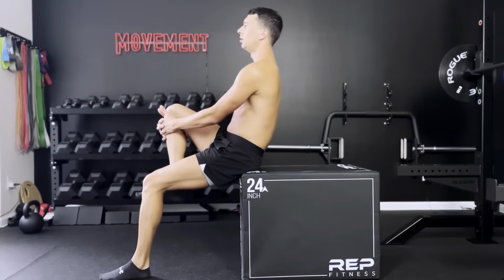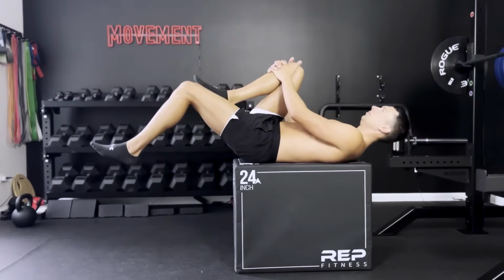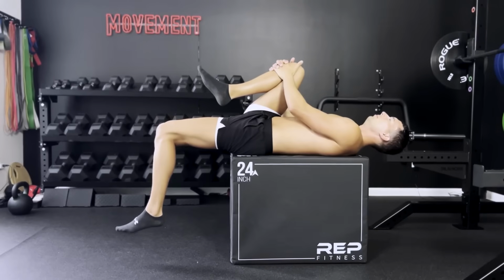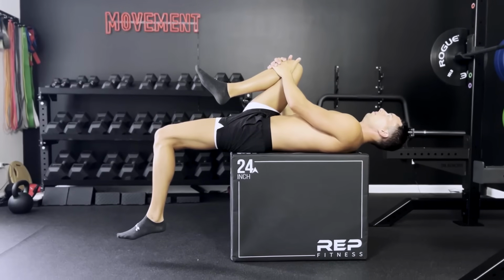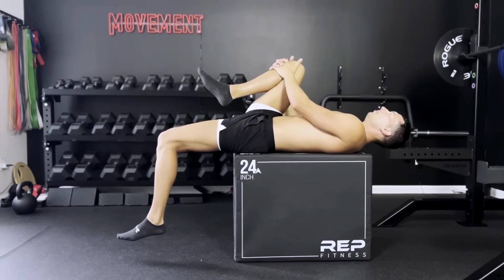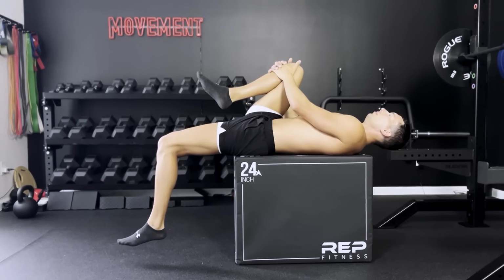And for this, you're gonna want to lay back onto a box or a bench while hugging one knee into the chest, and you're gonna let the opposite leg slowly fall down. You wanna see the knee fall slightly below the level of the hip without the foot kicking out. Make sure though that you keep a tight grip on the opposite leg.